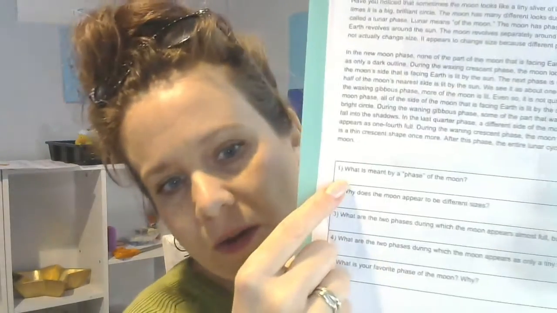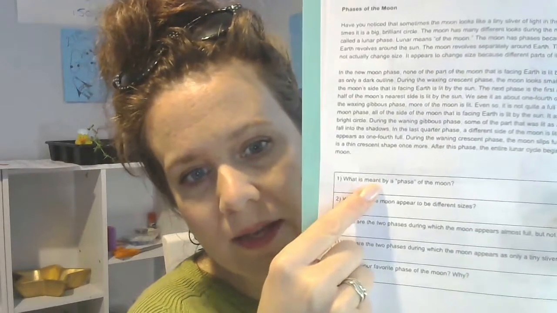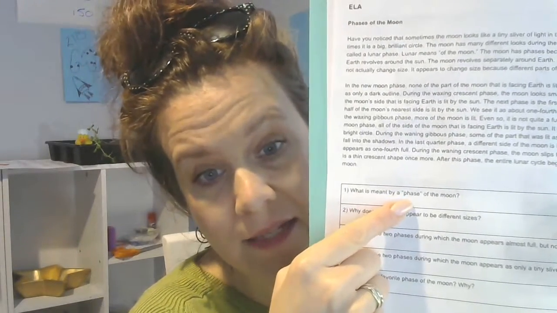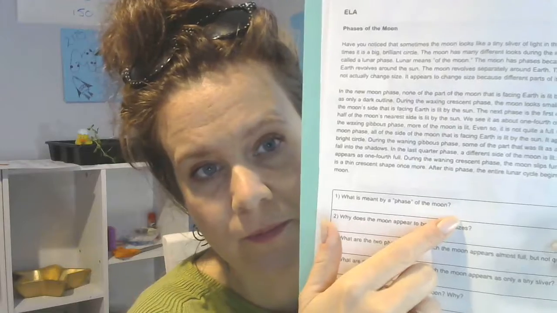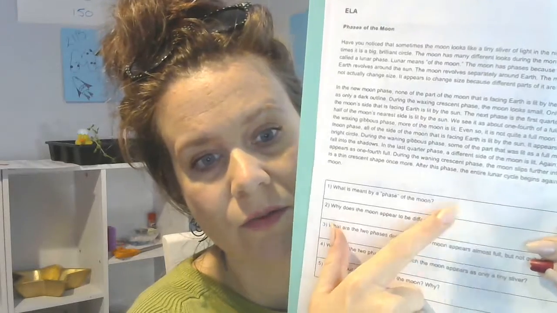But we will review the questions. Number 1, what is meant by a phase of the moon? Title's Phases of the Moon. They're going to explain what that is and answer the first question with evidence. Come back to the story, use your evidence from the story, and write a phase of the moon means. Okay?